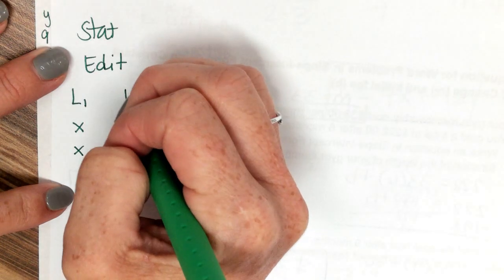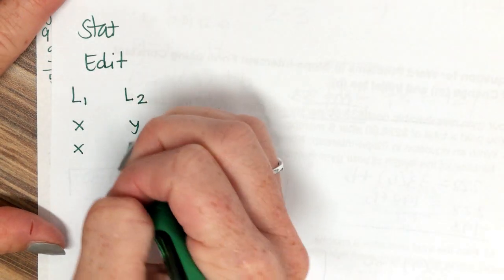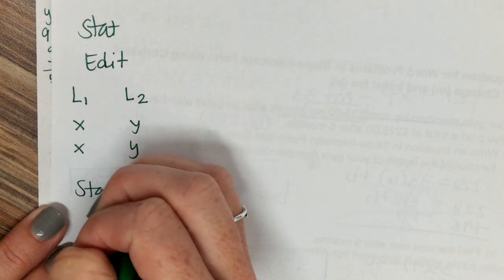And then you're going to go over to L2. What do y'all think that is? Your list 2. What are you going to put? Your y's. So obviously this x goes with this y. This x goes with this y. And they're across from each other. Once you have at least 2 coordinates in, and you put them into your edit and you have them in, you go back to stat, and then you tab over to calc.